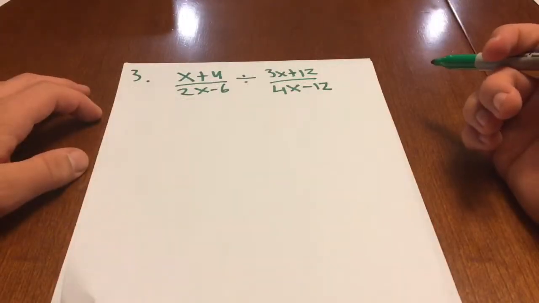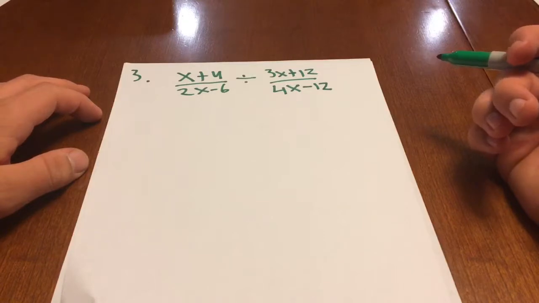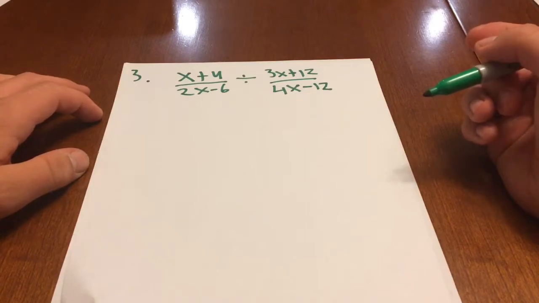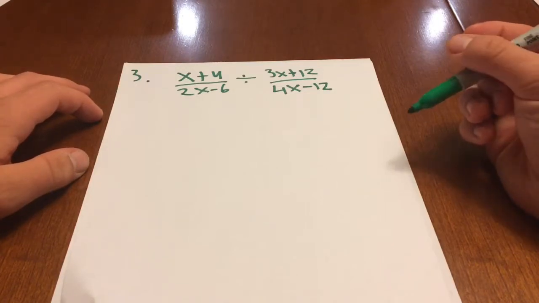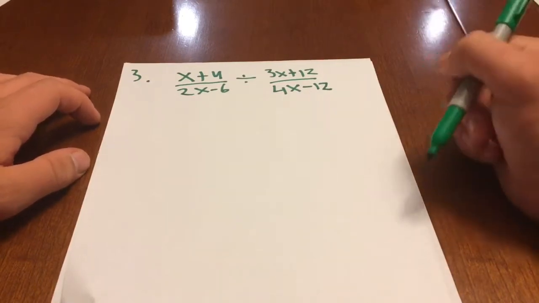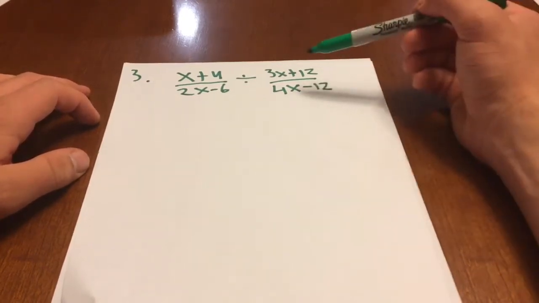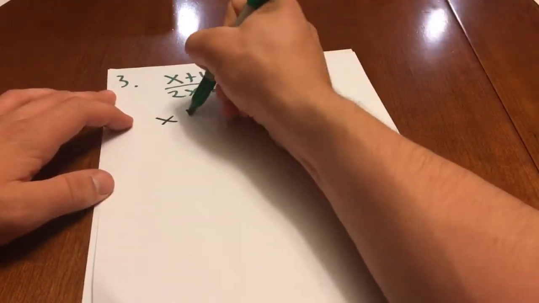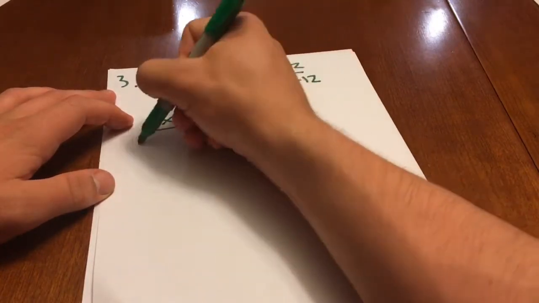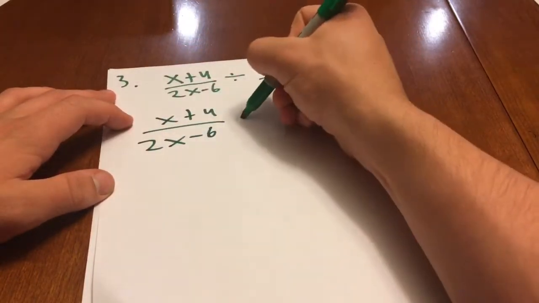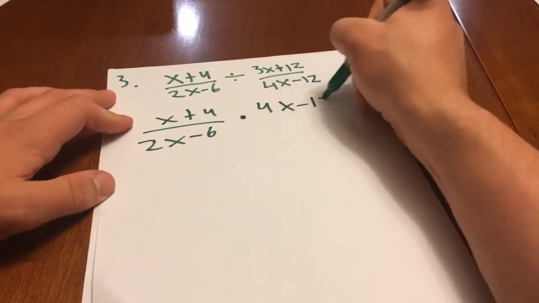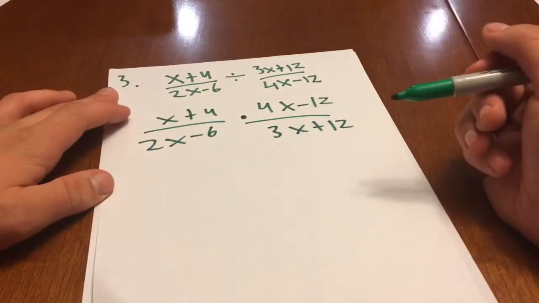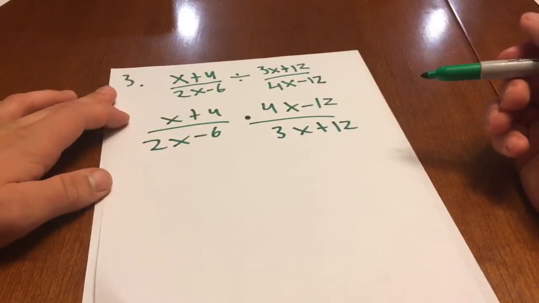Okay, for the final problem, we're going to do a division problem just to switch it up a little bit. We have x plus 4 over 2x minus 6 divided by 3x plus 12 over 4x minus 12. We don't need to freak out that it's a division problem. All we have to do is multiply by the reciprocal of the second fraction. So it would look like x plus 4 over 2x minus 6 times 4x minus 12 over 3x plus 12. All we did was switch the position of the numerator and the denominator.